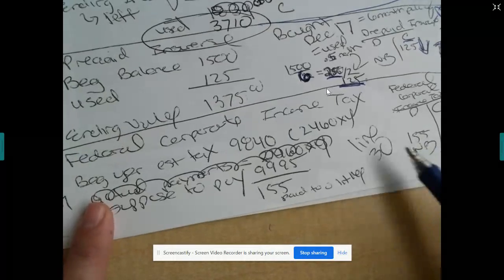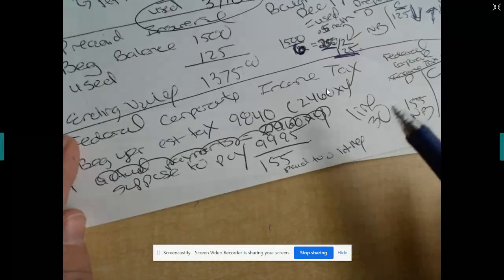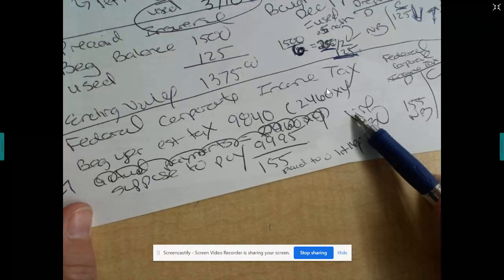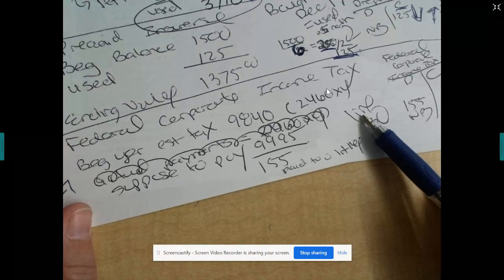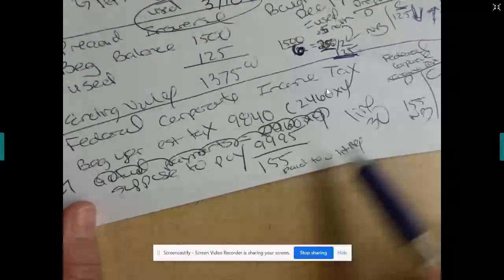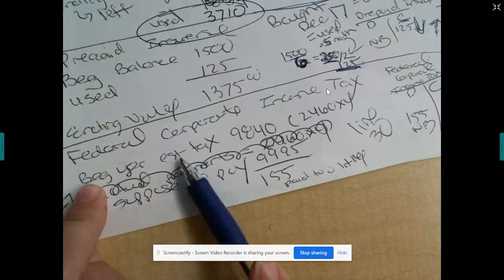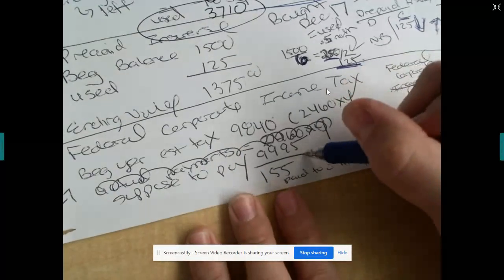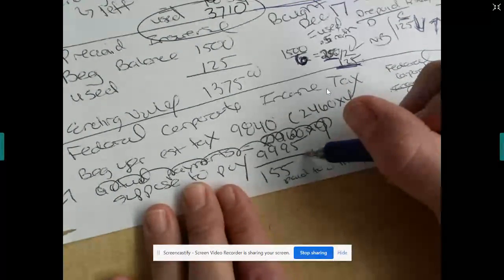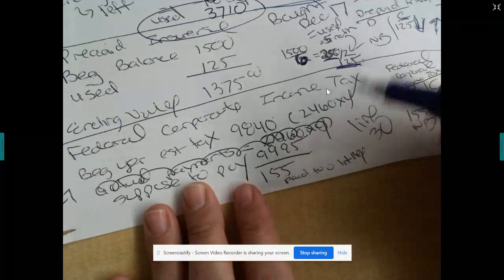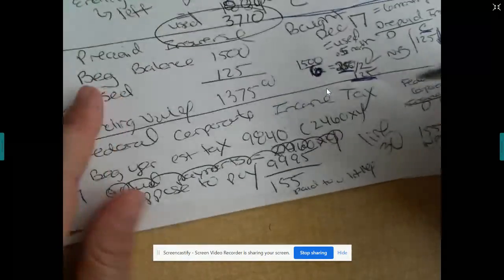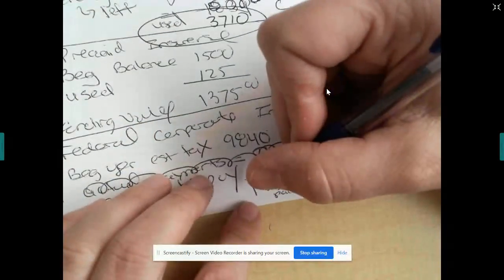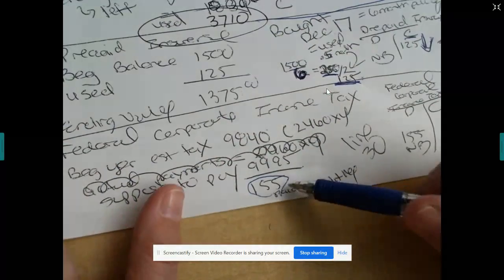All right, the other new one that we have is federal corporate income taxes. Like most people, we try to guesstimate what our income taxes are going to be for the business. So we have at the beginning of the year tax estimate, and this is $98.40, and what we were supposed to pay was $9,925. What this one does, this was tricky like the merchandise inventory, because it could be either way, is we have $155 that we have to still pay.